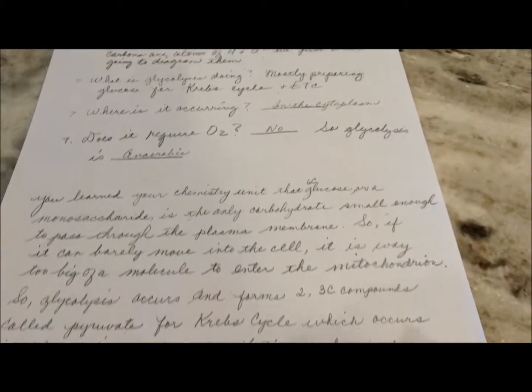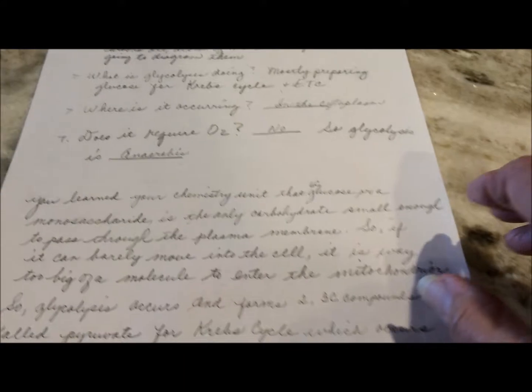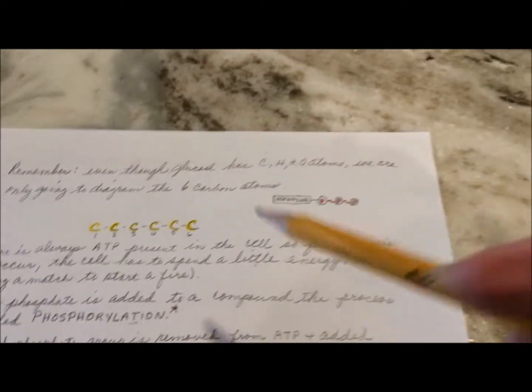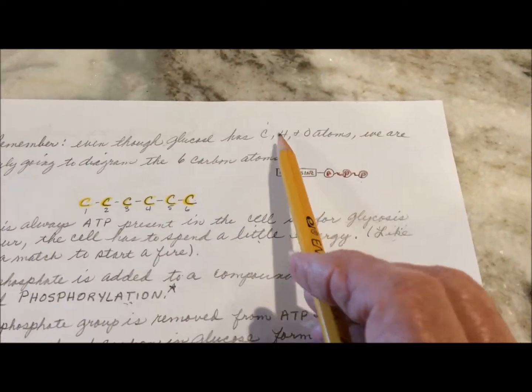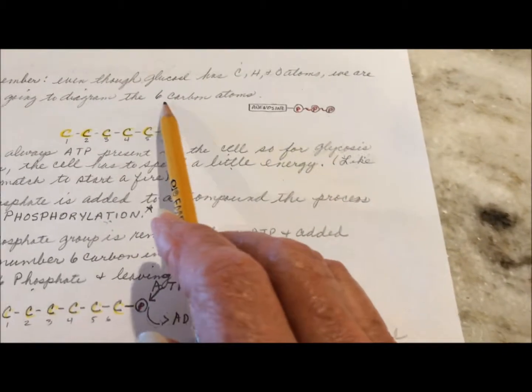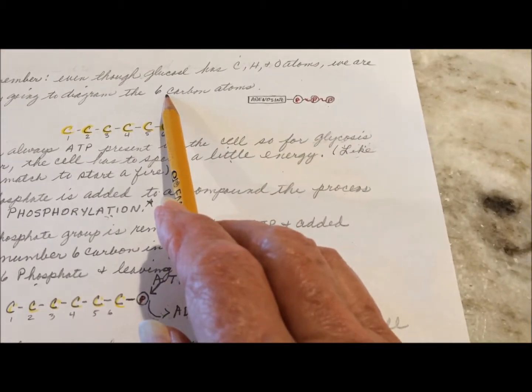And it also forms some ATPs for the ETC. So, remember that glucose has carbon, hydrogen, and oxygen atoms, but we're only going to diagram the 6 carbon atoms.